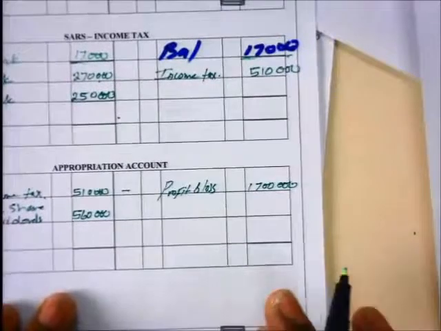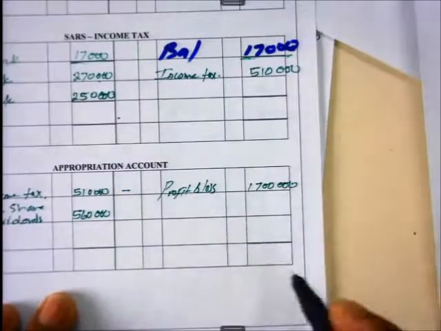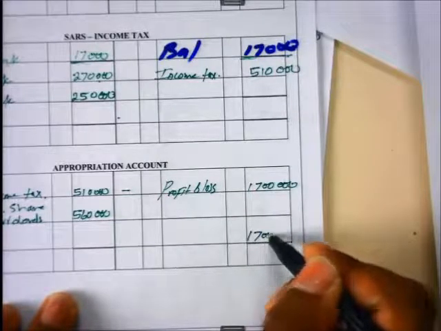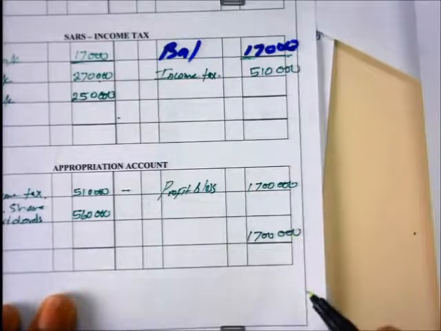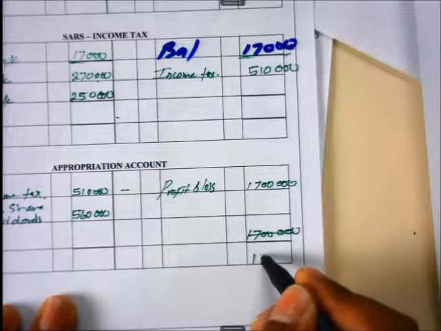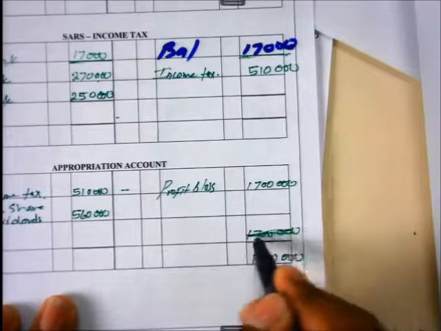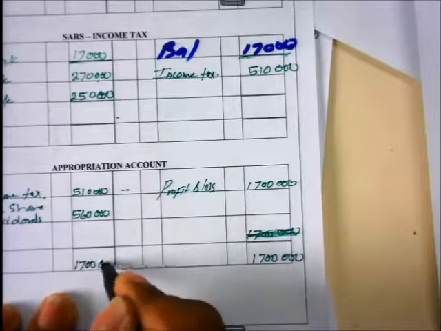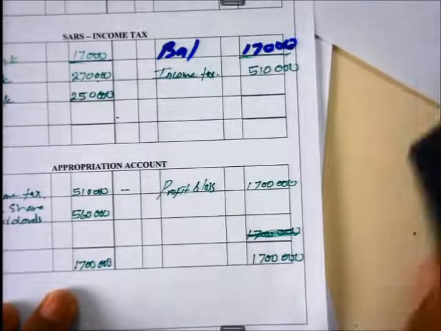How are we going to do that? Which side is bigger between the two sides? I think the profit and loss side is bigger. Then we have 1,700,000 on the credit side. Let me write it here, 1,700,000, and I also bring it here, 1,700,000.